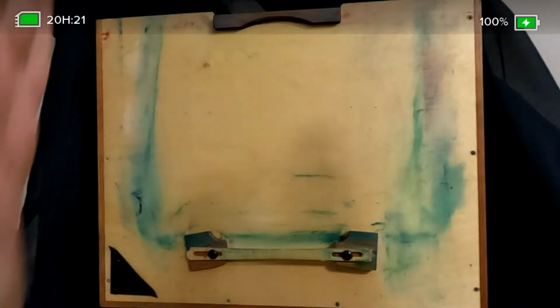I tried to set up an Instagram stream, but the Instagram stream doesn't quite work. It's because it's vertical. You can't change the horizontal streams there.